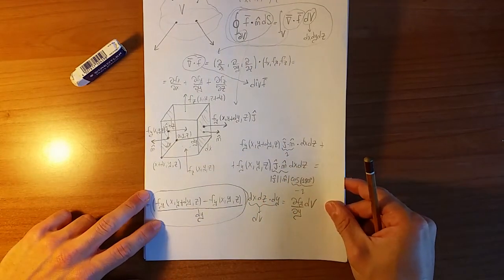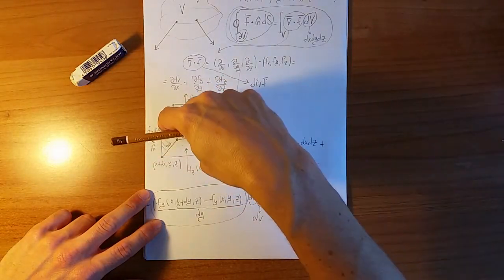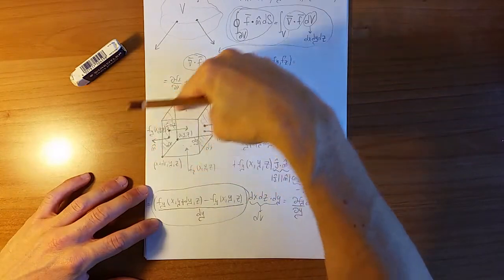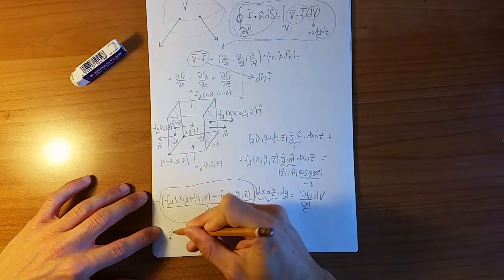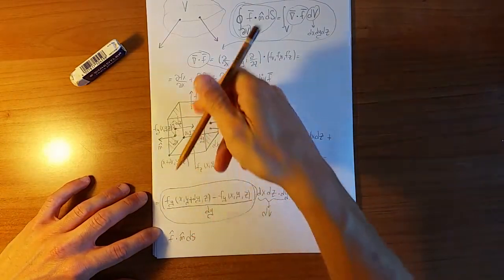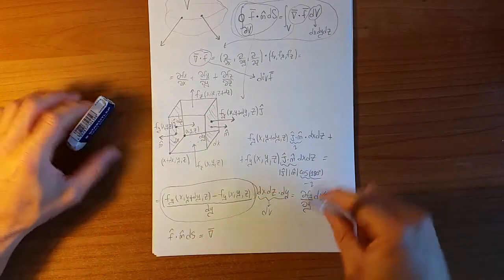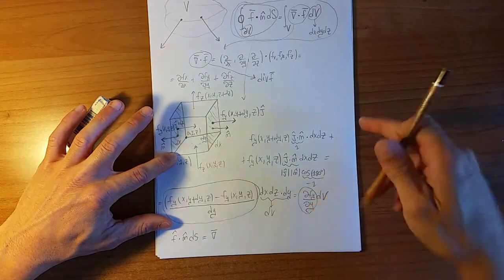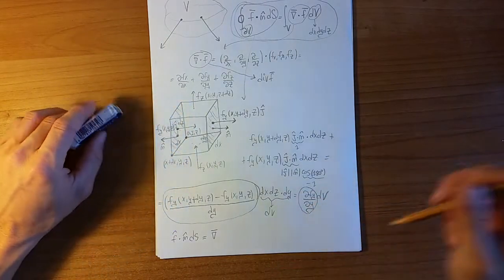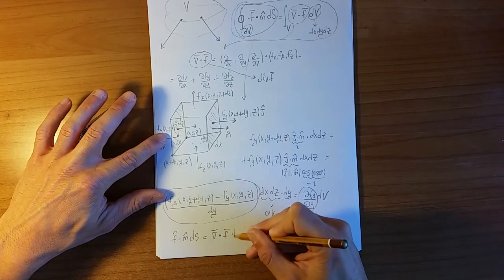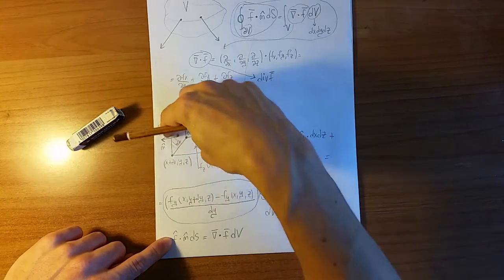So in general, if we consider the other two directions, we will get something very similar. And you can understand that if we integrate f dot n dS over this very small surface, it is just equal to the divergence, because we have dfy over dy plus dfz over dz plus dfx over dx. So this is the divergence of f times the element of the volume over this very small surface.